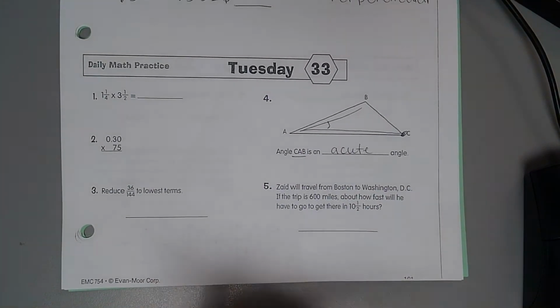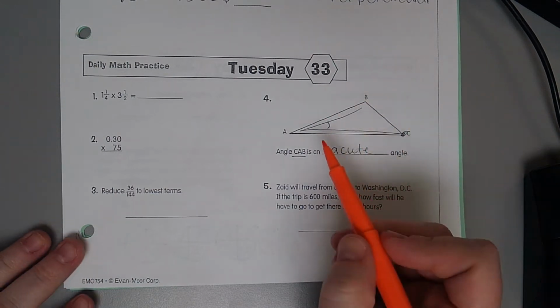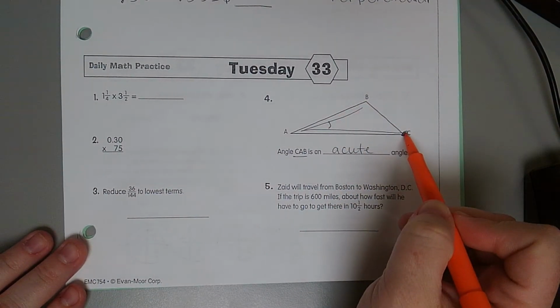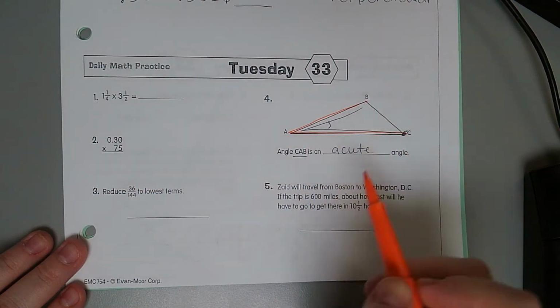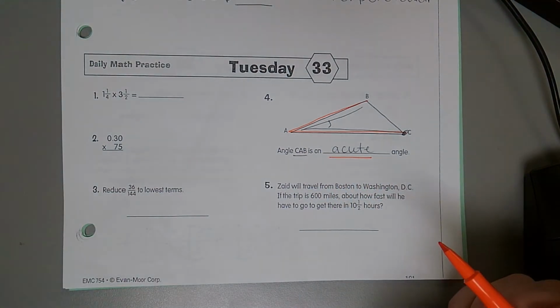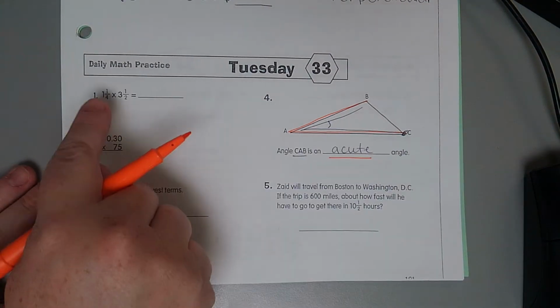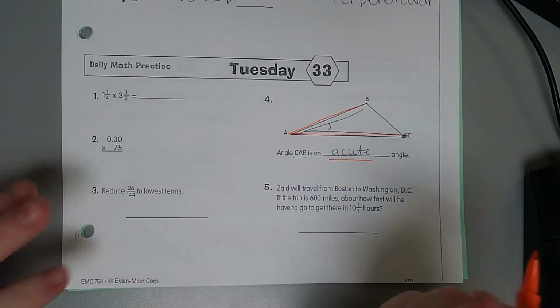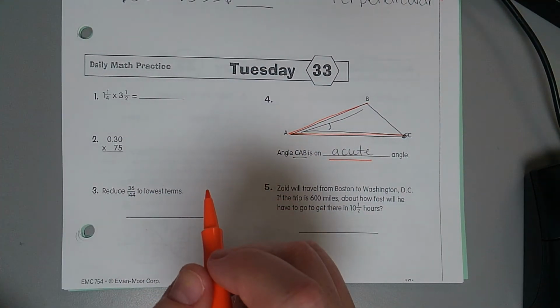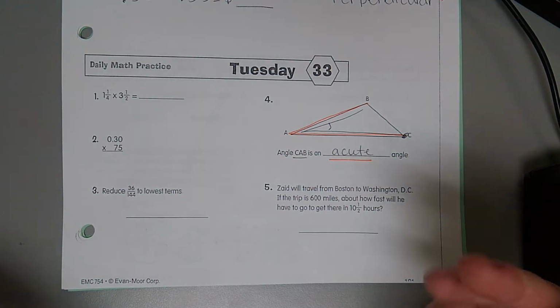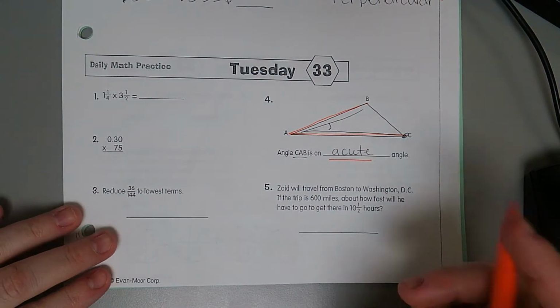Tuesday, we said that angle CAB wasn't an acute angle. It is less than 90 degrees. There might be some issues with this one, so we're going to go over it and you'll just have to find the answer after I give you some steps to solve it.